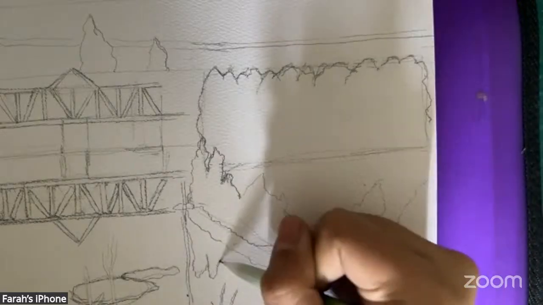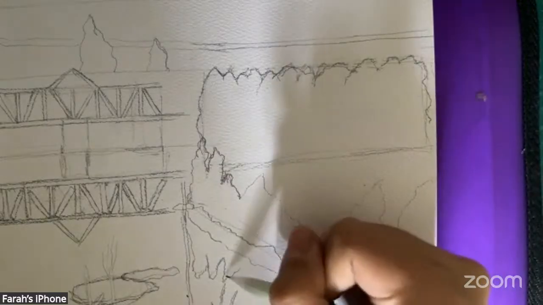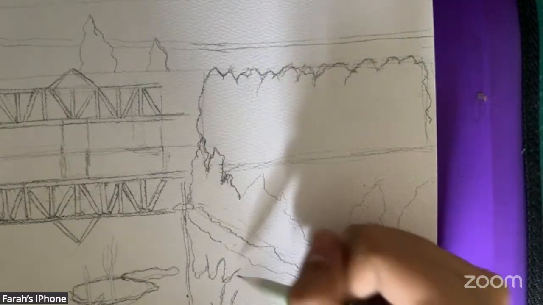Trying to create a similar shape, even though it's a little bit difficult because lines are crazy.